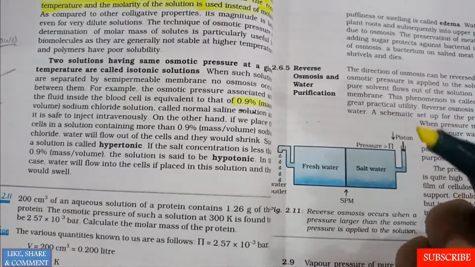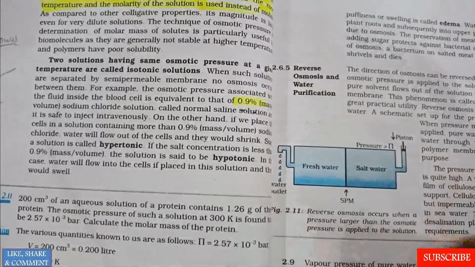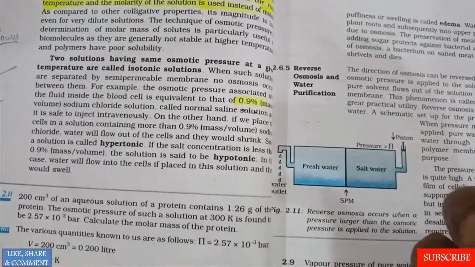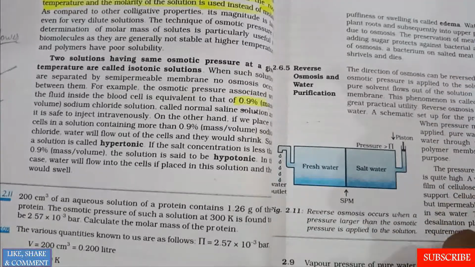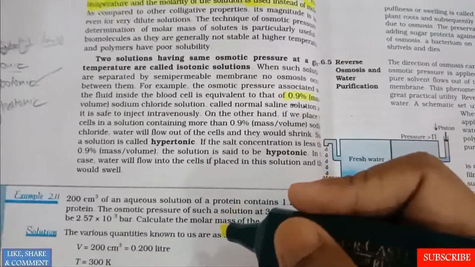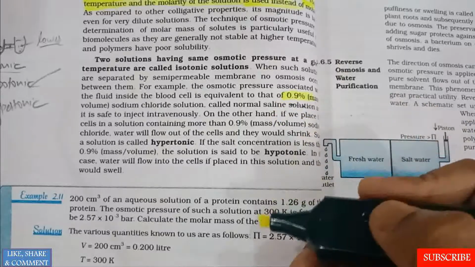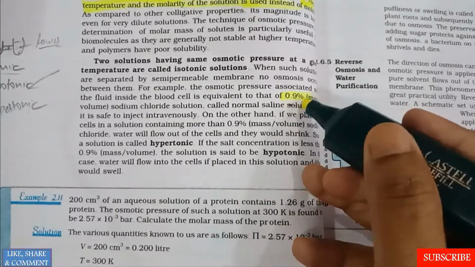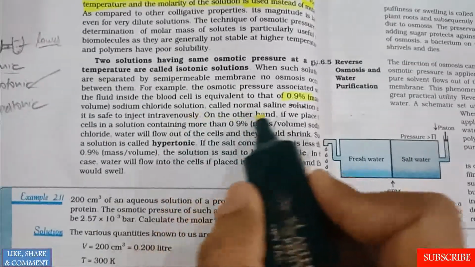And when they swell up, a time will arise when these blood cells will burst, and ultimately it may lead to the death of the patient. So generally, whenever any saline solution is injected into the body of any patient, it is very clear that 0.9% NaCl solution will be the normal saline solution.